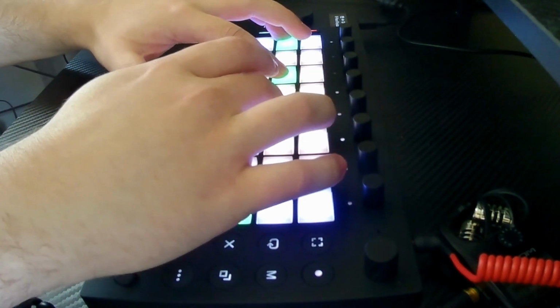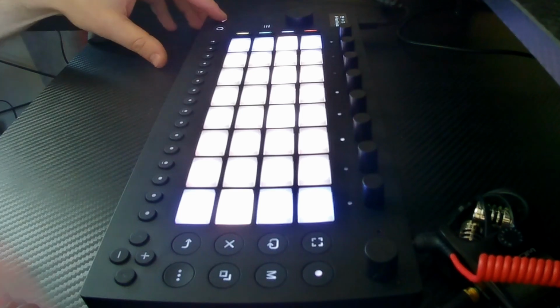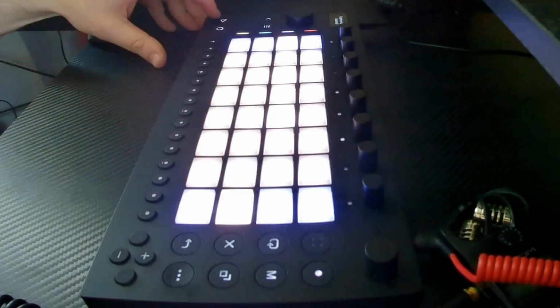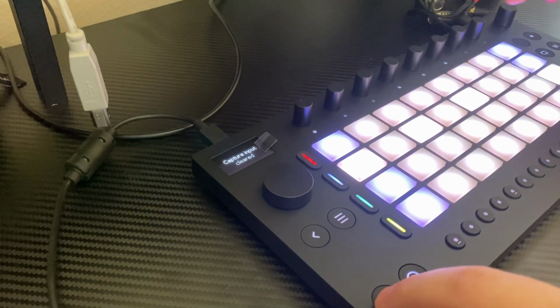Alright, so I'll do this one more time with these Rhodes, and we'll just resample real quick. So I'll clear the capture, and then I'll just play a piece.